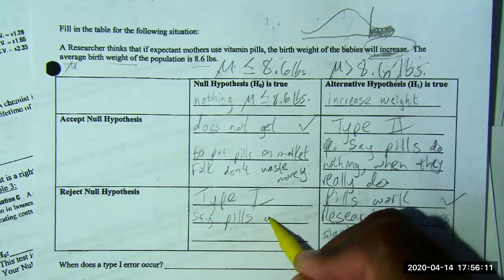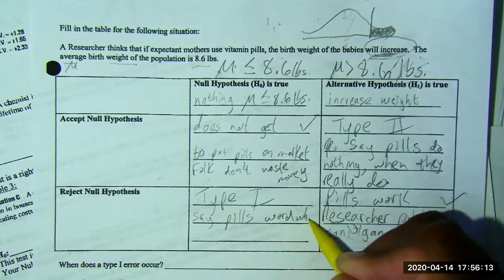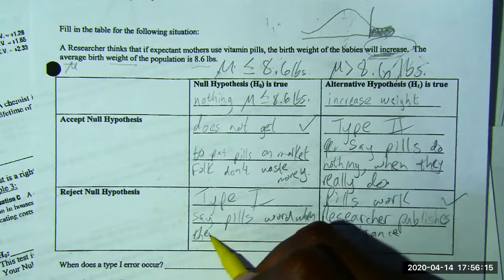Say the pills work when they really don't.